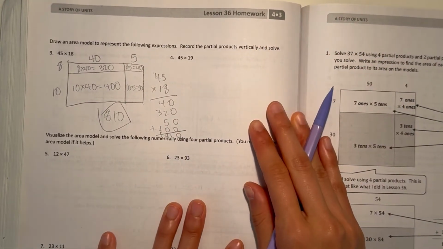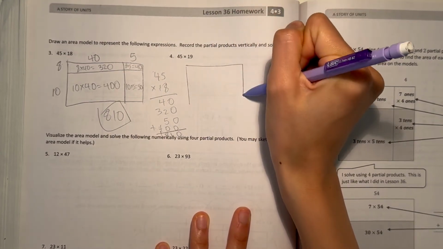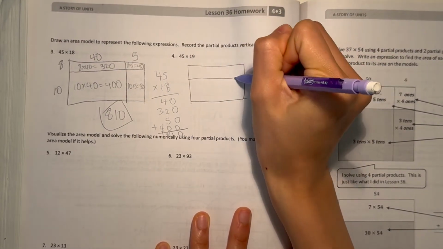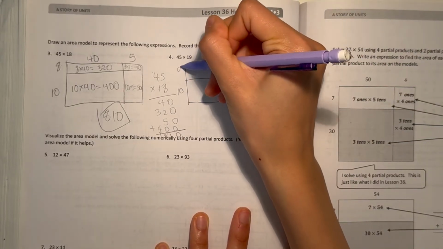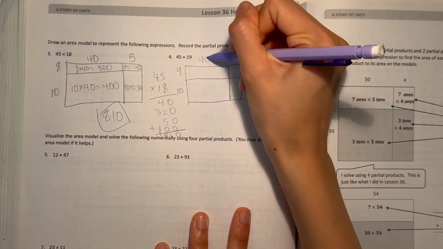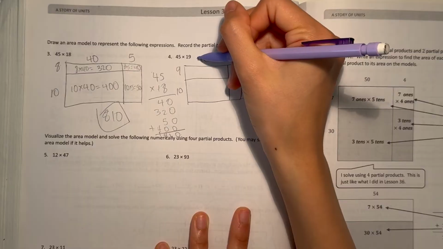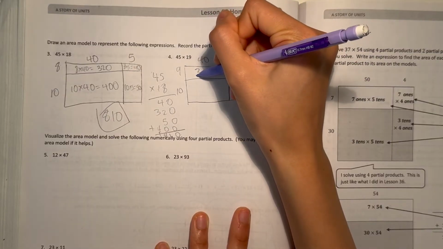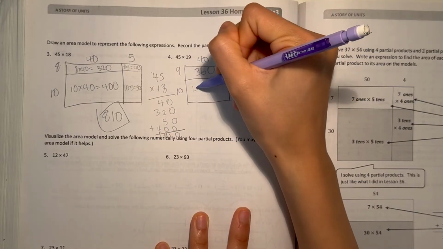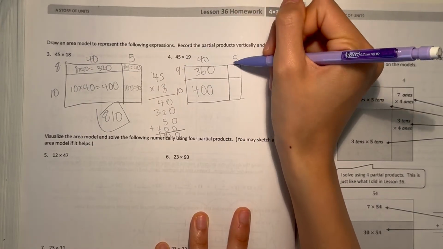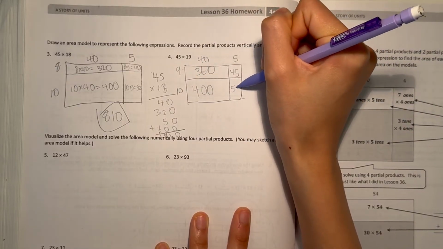Alright, and number 4, 45 times 19. 19 would be on the side here. 10 and 9, and 45 we have 40 and 5. Okay, so it's gonna be a bit tight. 9 times 40, let's just write 360. And then 10 times 40 is 400. 9 times 5 is 45, and 10 times 5 is 50.